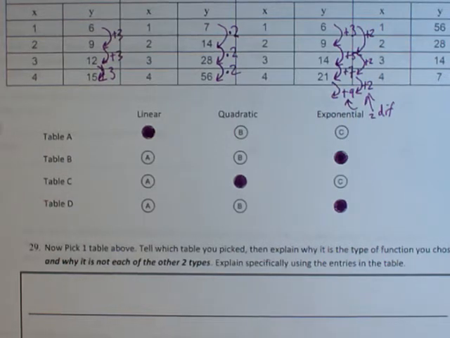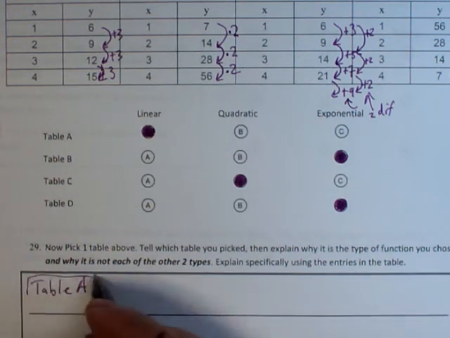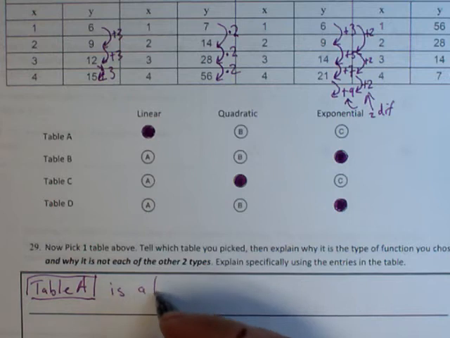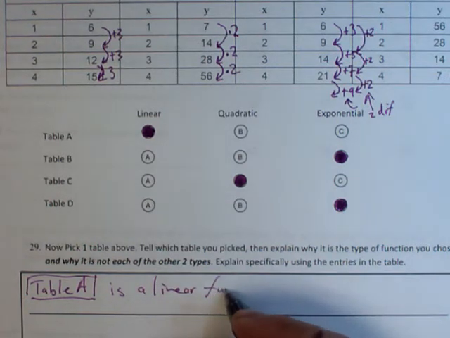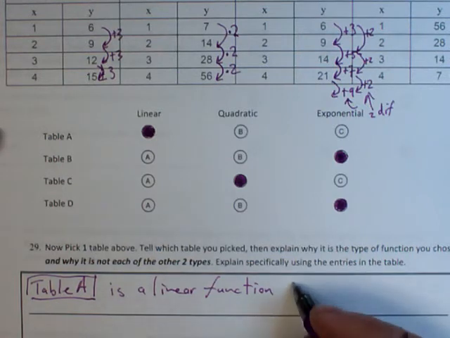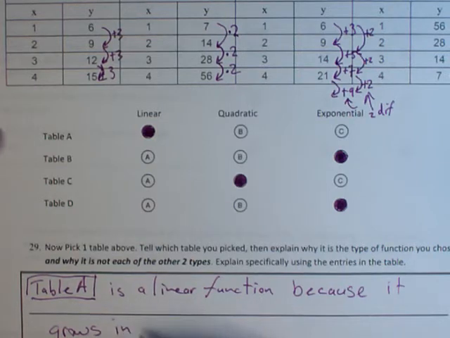I'm going to go with table A. I'm going to let them know that I'm picking table A. And I'm going to tell them that it is a linear function. And it's a linear function because it grows in equal amounts over equal intervals.